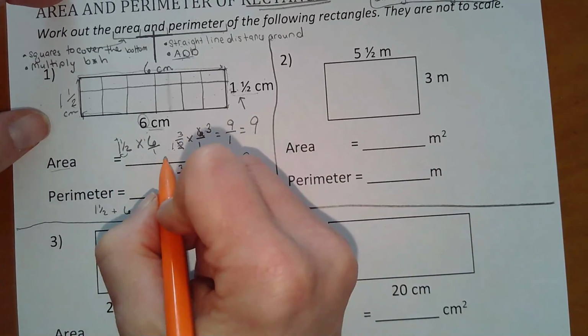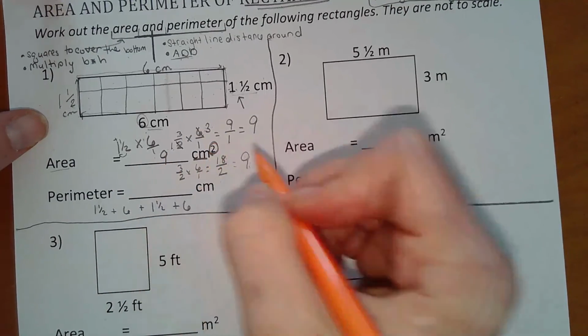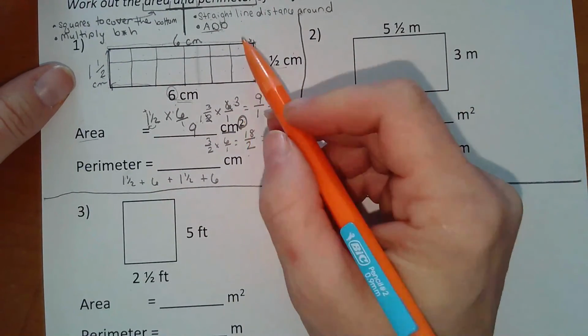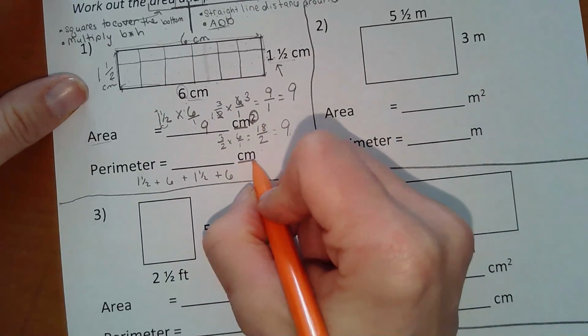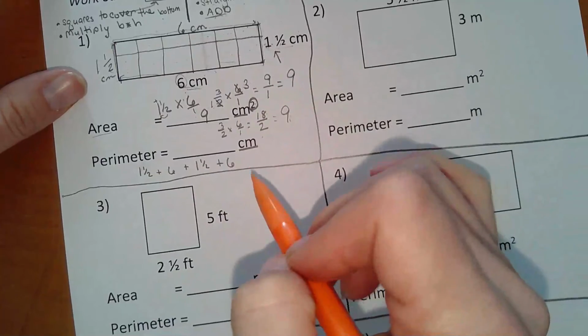So the area is 9 centimeters, and I want you to circle the square. This flying 2 means I'm talking about squares. Your perimeter, all you need to do is add them up, and you are talking about centimeters.